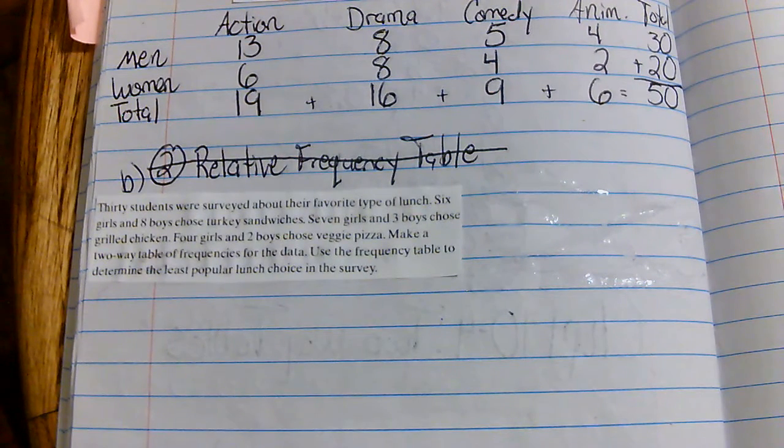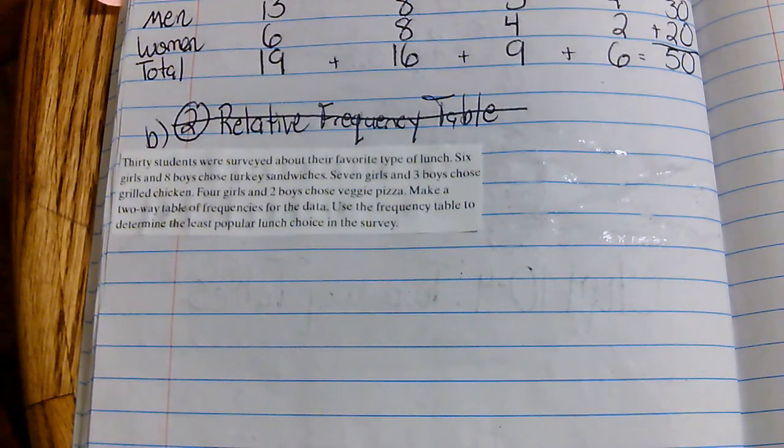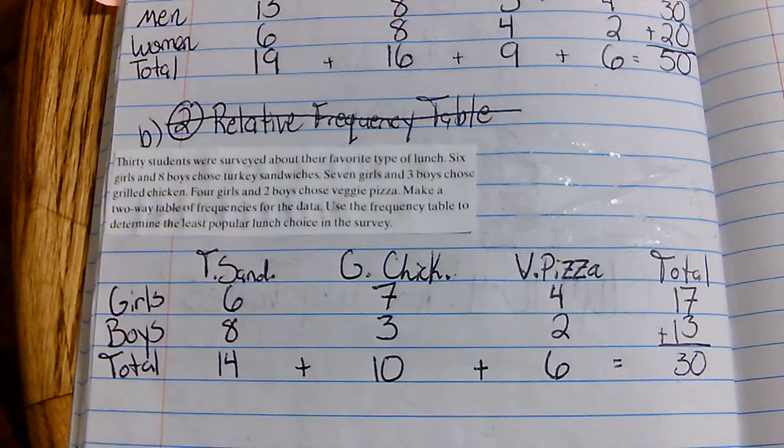So we're going to go ahead. Actually, what we'll do, I'm going to have you pause. You're going to make your own two-way table. And then when you're done, go ahead and hit play, and we will see if our two tables match. So I'm going to pause and create mine. I would like you to pause and create yours as well.